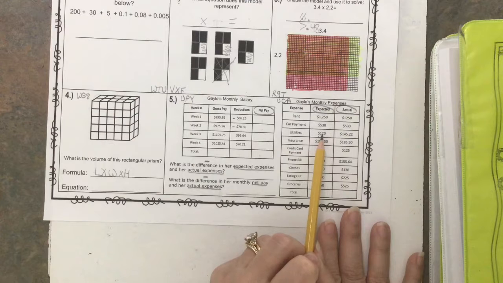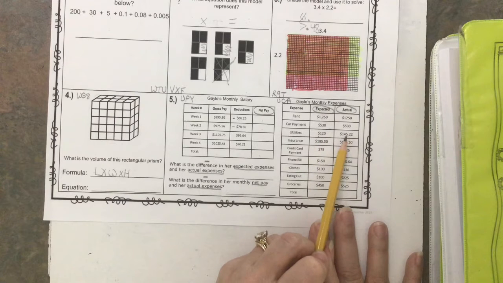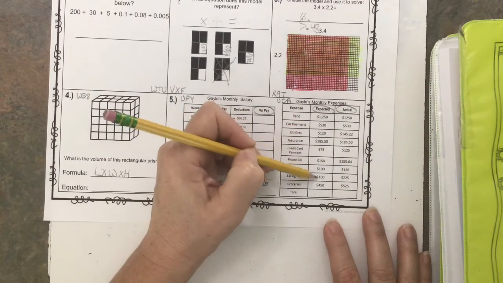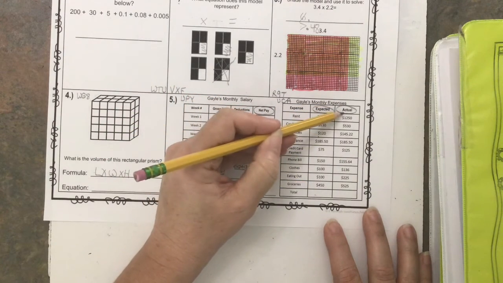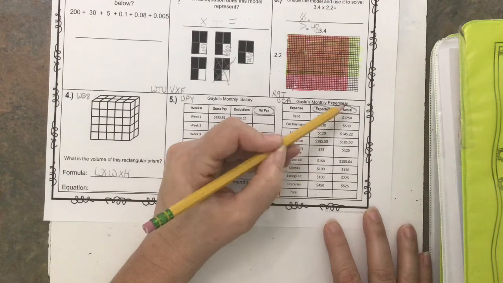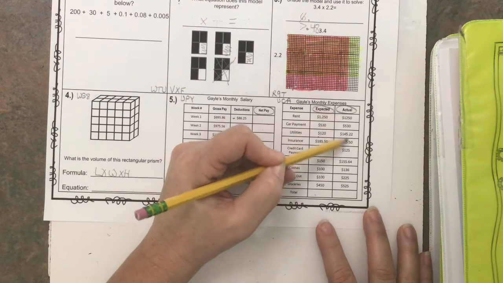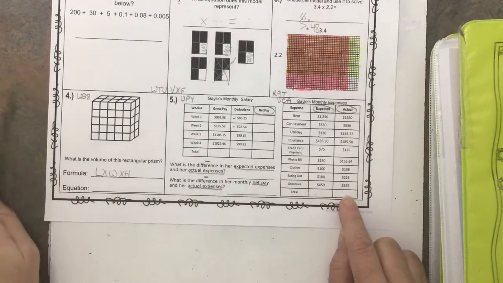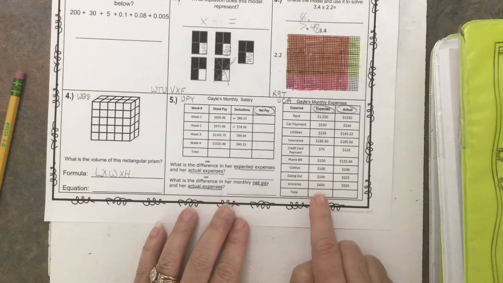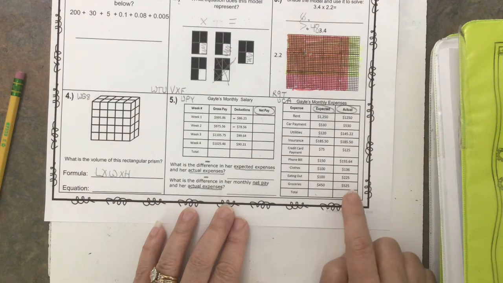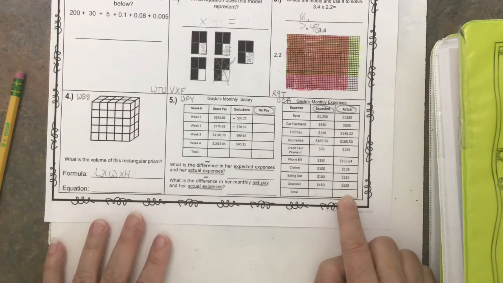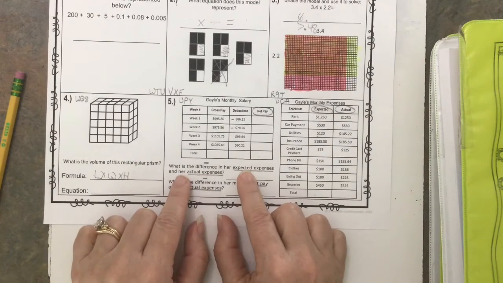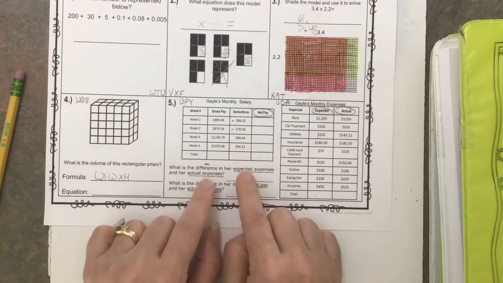So this is what you thought it was going to be, and this is what it actually turned out to be. So your expected expenses go here, and then your actual expenses go here. This is actually what you paid for these things for that month. This is how budgeting works. You take a guess as to how much things are going to cost, and then you write down what they actually cost. Okay, so when you're finished doing this, you can go through and finish these 2 questions.